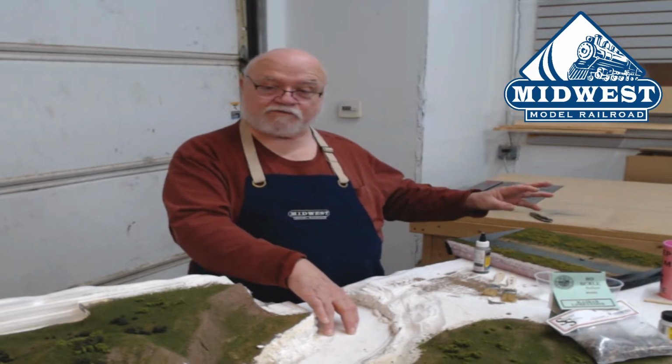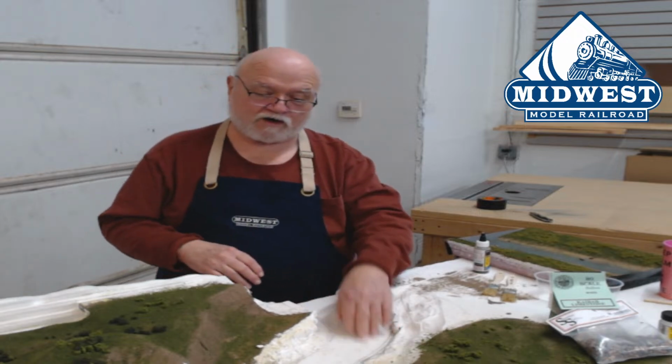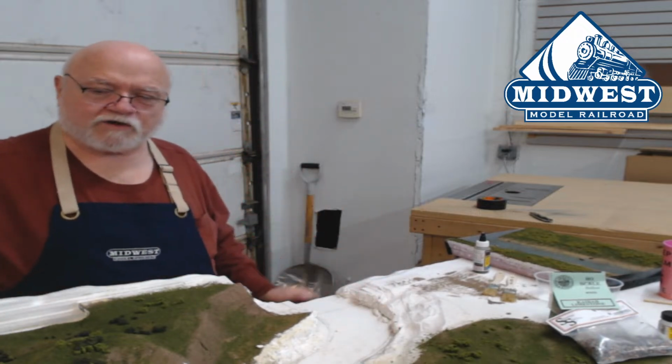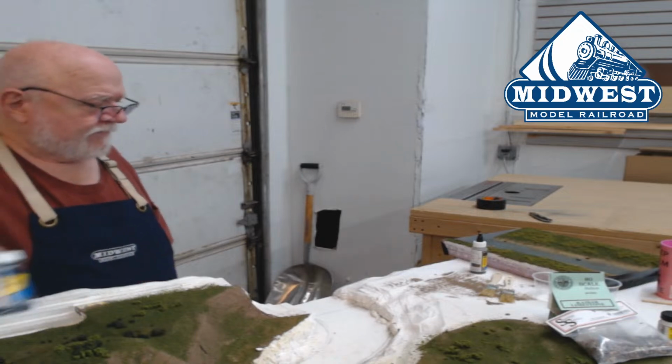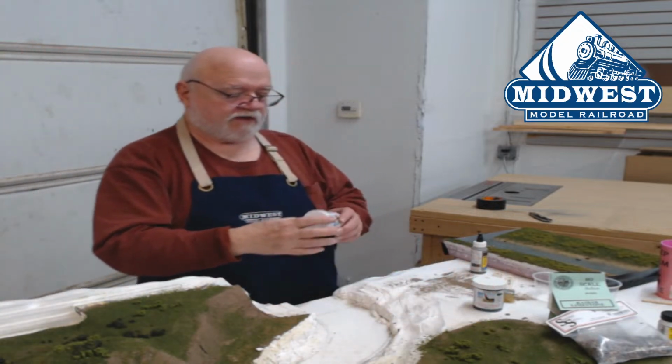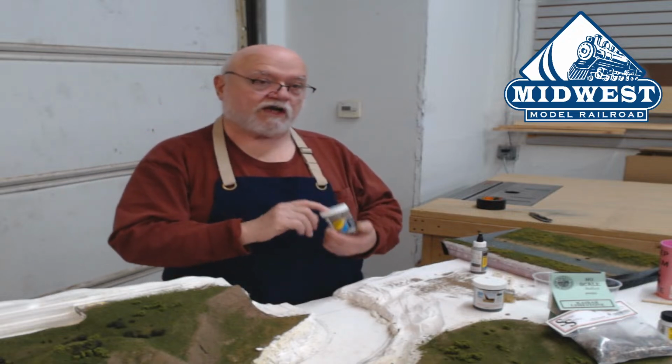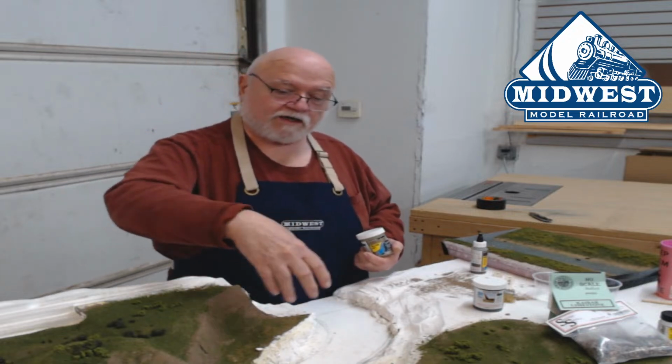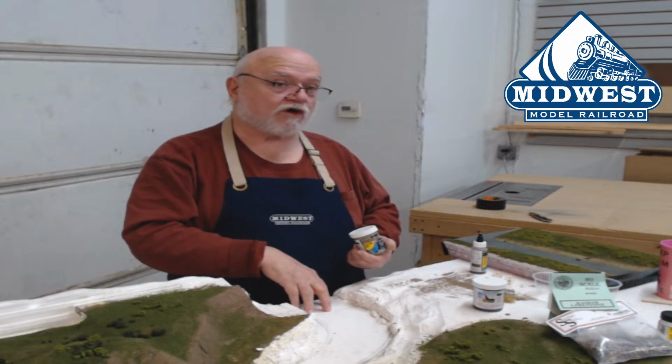But like I said, when we first get started, we're going to paint our roadbed. Why do I keep saying roadbed? I guess I'm a train guy. We're going to paint our riverbed, and I'm using 2 colors. I am using what they call yellow silt. I'll cover the whole thing in yellow silt to start with.